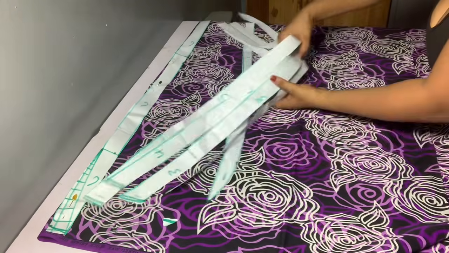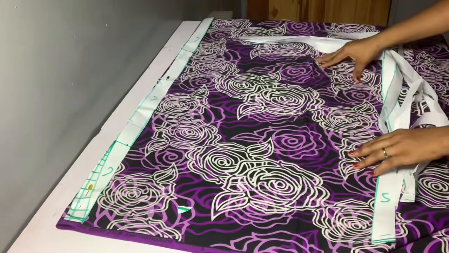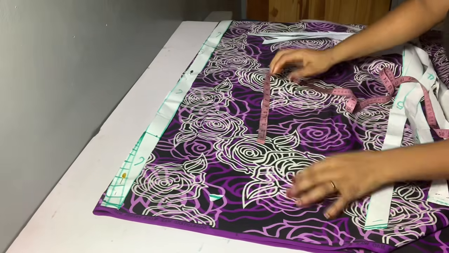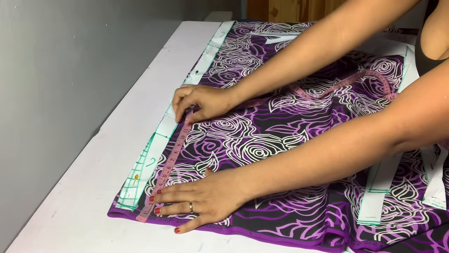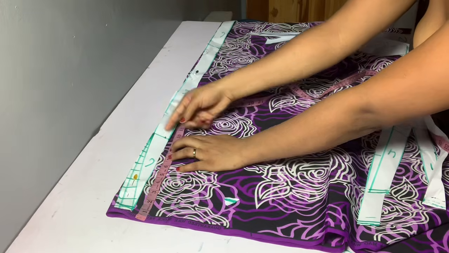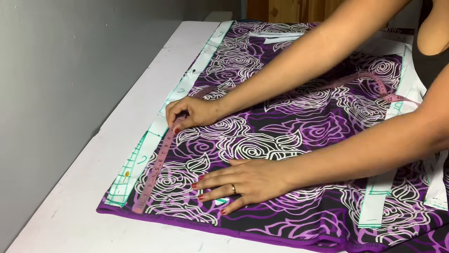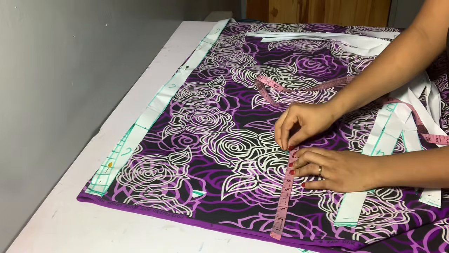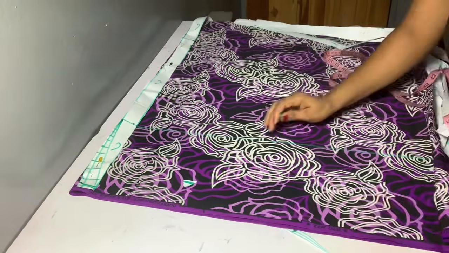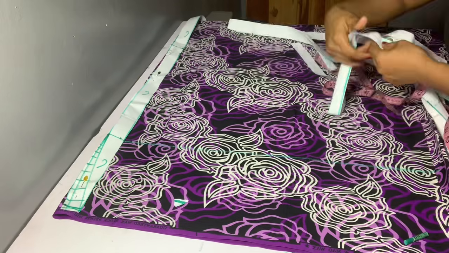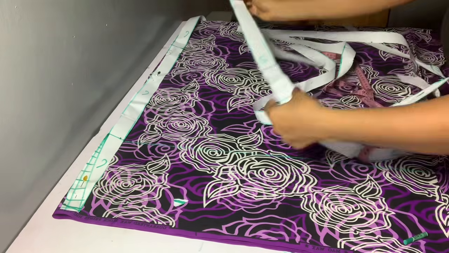After that is done, I will be spacing these papers. Okay, but before I do that, I'm going to measure from the top of this Ankara to my hip line. So this line here, remember, it is my hip line. I'm going to measure from the top to that hip line. I will mark it out on several places, and I will go ahead to connect it across, which I have done. So I will go ahead to place my papers.